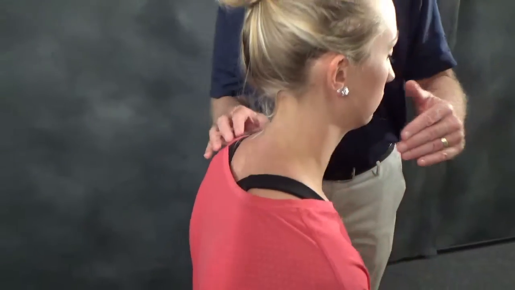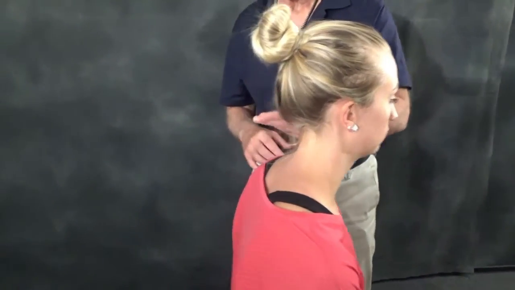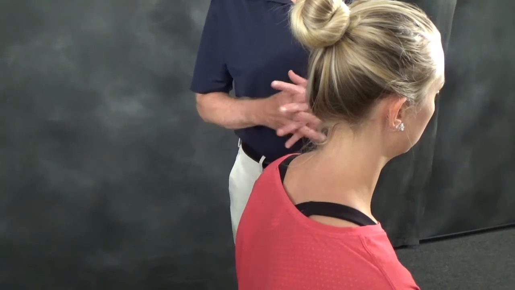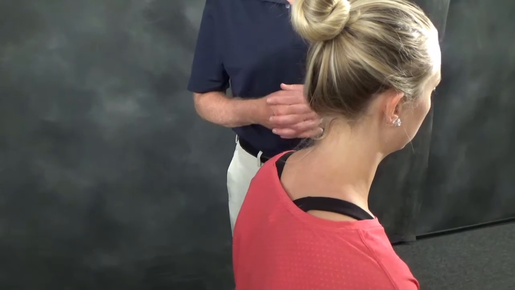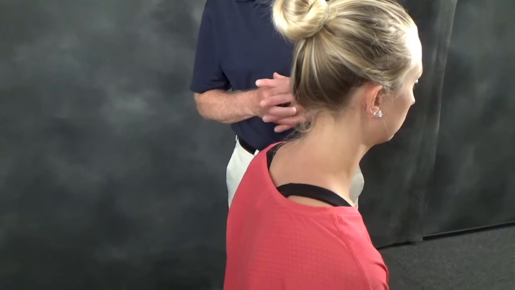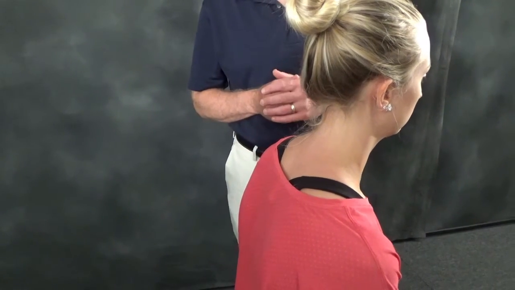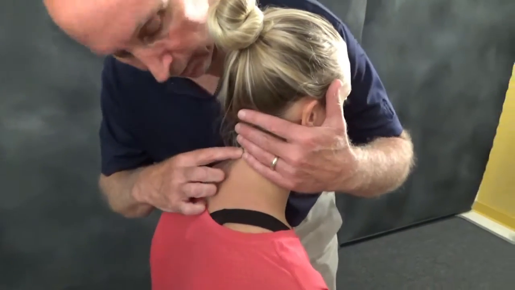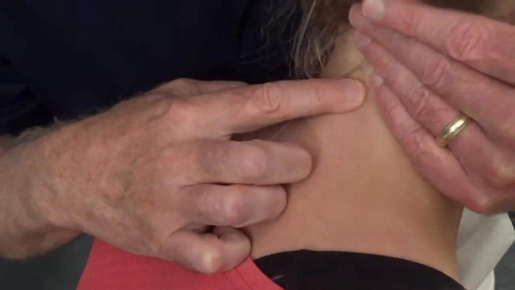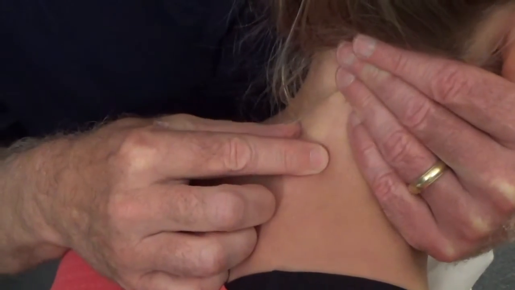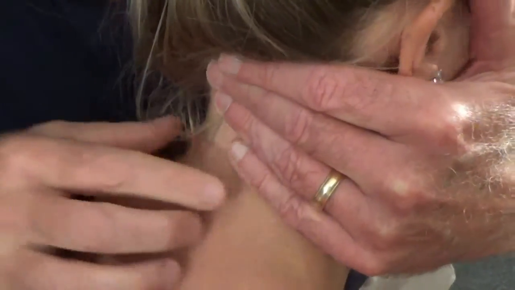If a motion segment translates very easily or demonstrates excessive translation in one direction or another, it's pretty easy to conclude that the disc, which is the principal stabilizing structure of that segment, is not able to do its job any further. Pattern recognition tells us that the majority of time, and this was discussed in the flexion and extension video clip, that we're going to find painful instability at the C5-6 and the C6-C7 motion segment most of the time on our patients.